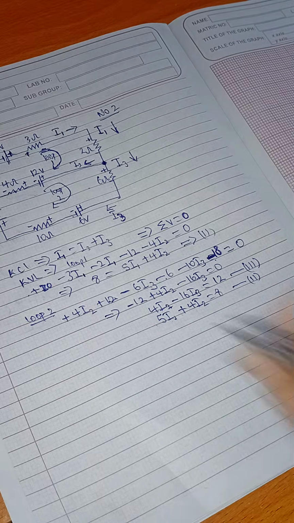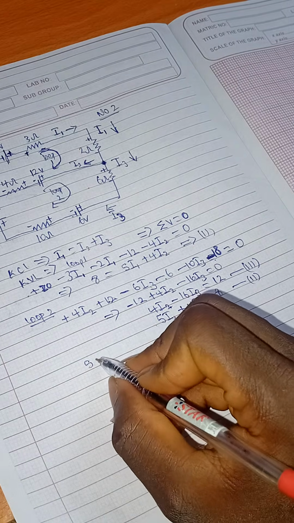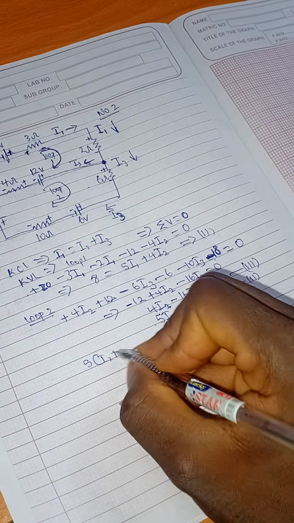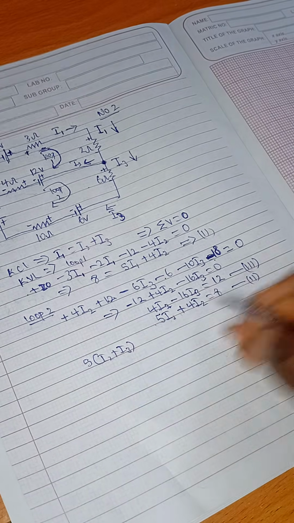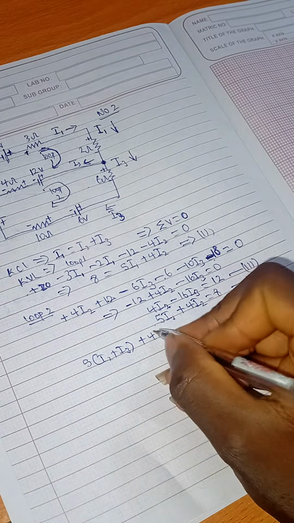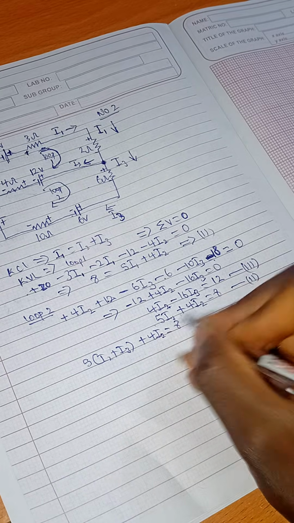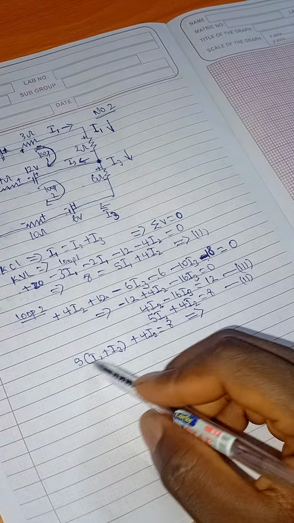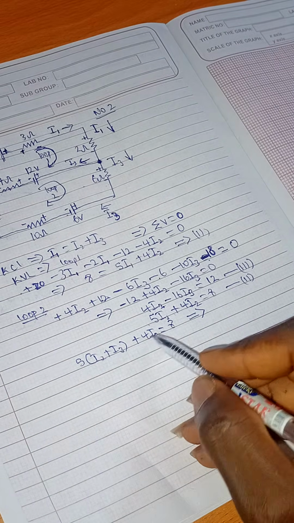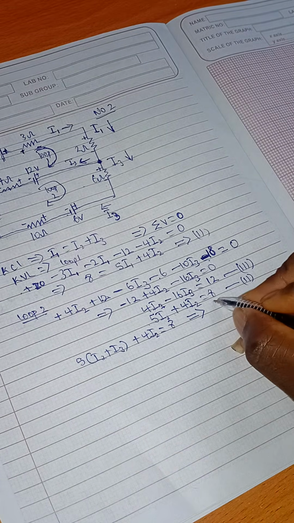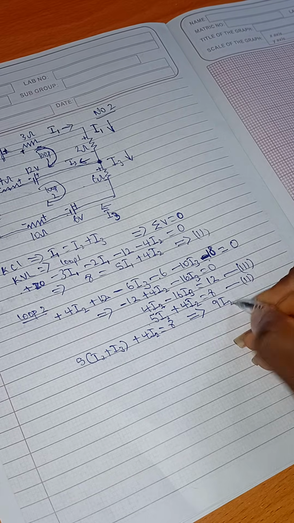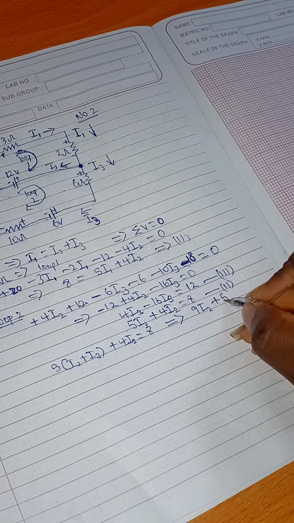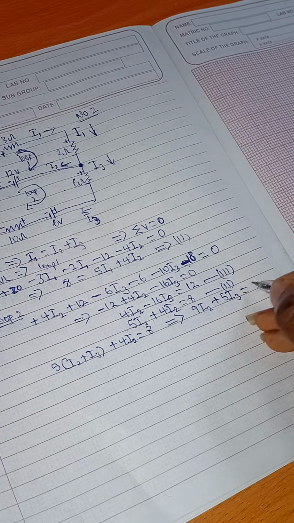So from equation 2, we have 5I1. And what's our I1? I2 plus I3, plus 4I2 equals 8. So it's going to give us 5 times I2, 5I2 plus 4I2, that's 9I2, plus 5I3 equals 8.